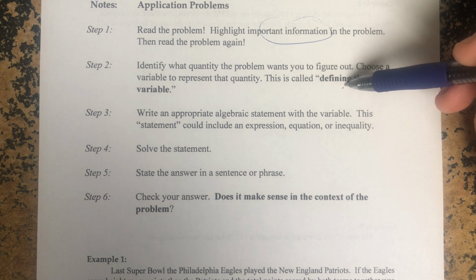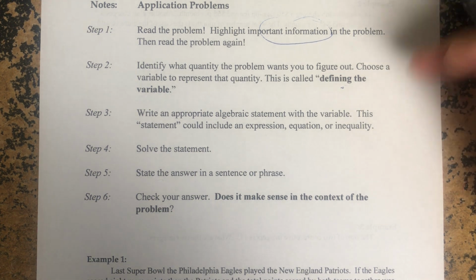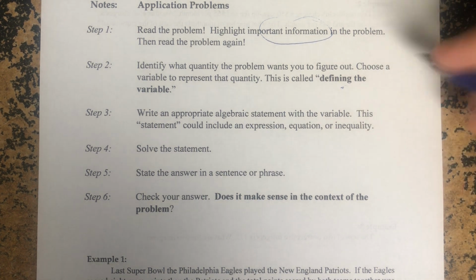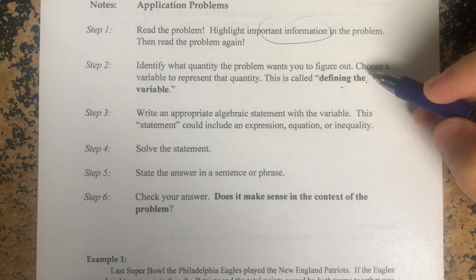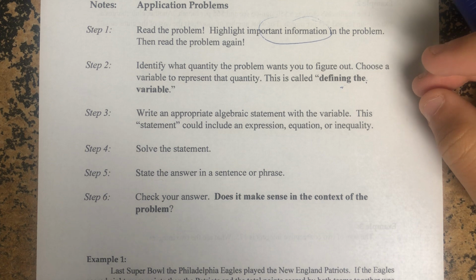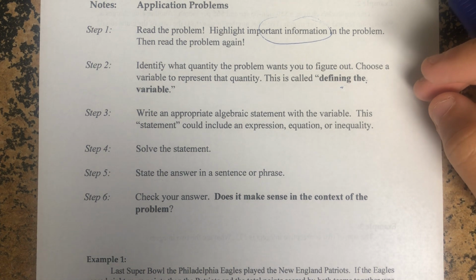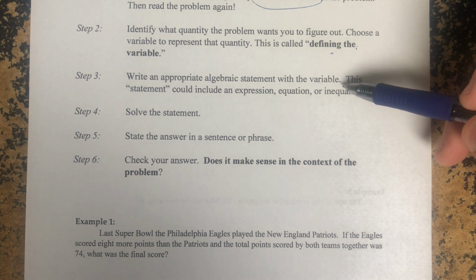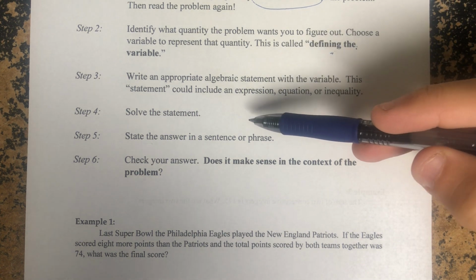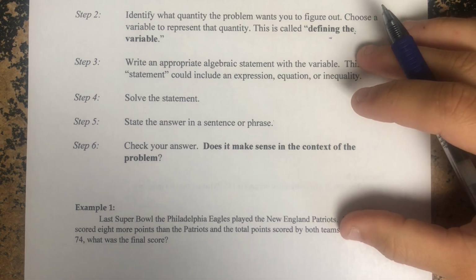So this is called defining a variable. When you define your variable, that's like you choosing what you want X to be, or what you want Y to be, or A or B or C or whatever variable. This is one of the most important things. This is where algebra is used in the real world. This is why a variable is able to do what it does. You let a variable represent something you don't know. Then you are going to use that variable to write an algebraic statement, solve the statement, and then because these are word problems, you do just want to write some sort of sentence or phrase.